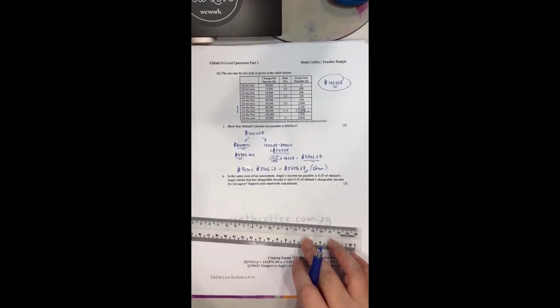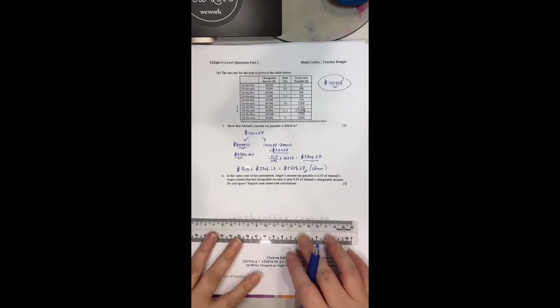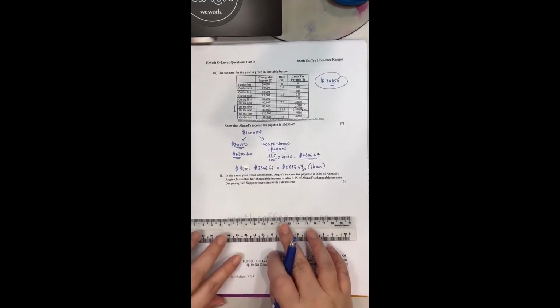You already said the question never stated compound, so then why would you use compound? It's automatically simple. Only when the question mentions compound interest do you use compound interest. If not, it's simple.